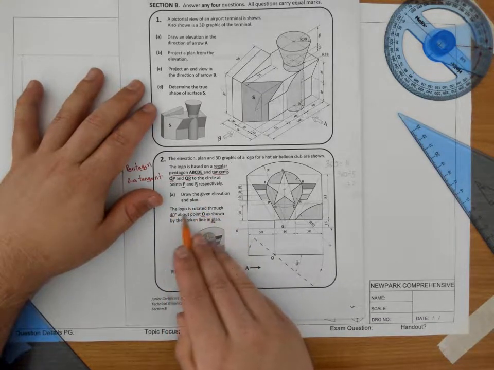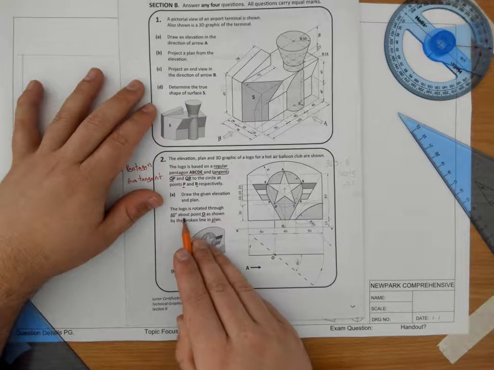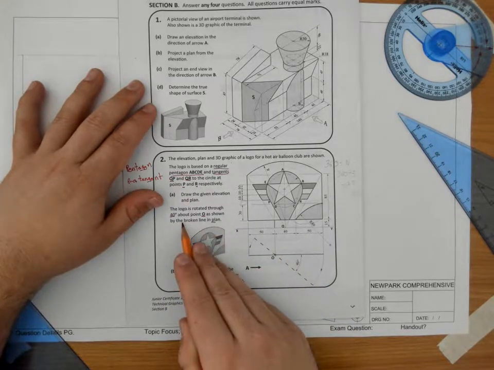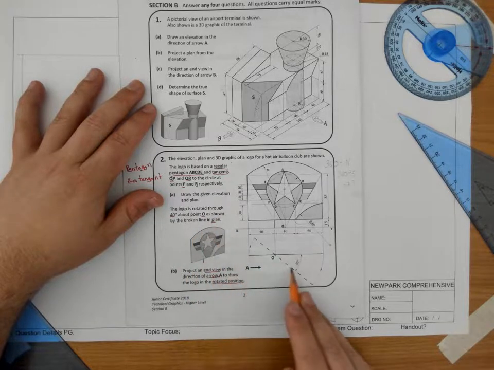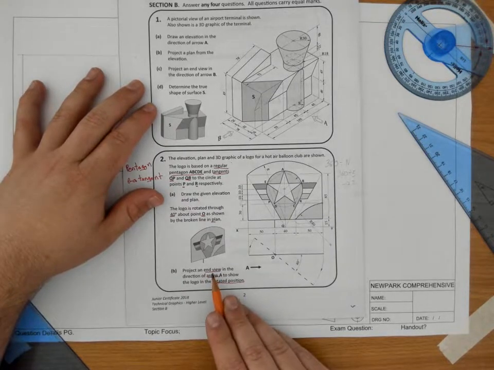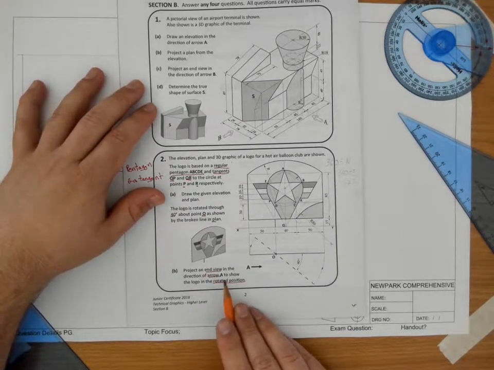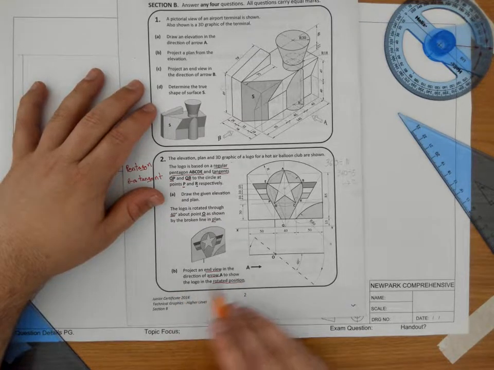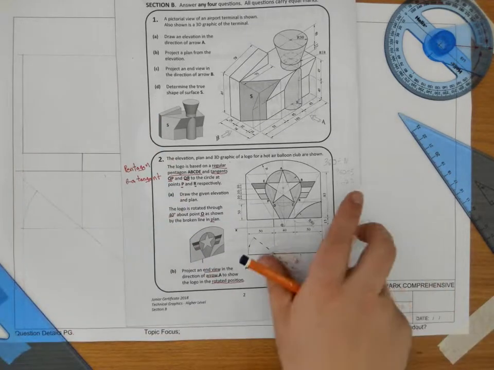The logo is rotated 40 degrees about point O, as shown by the broken line in plan. Part B, project an end view in the direction of ROA to show the logo in the rotated position. So they're not asking you to redraw the elevation.